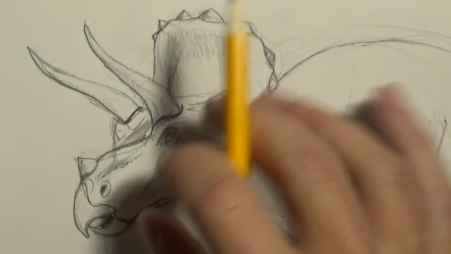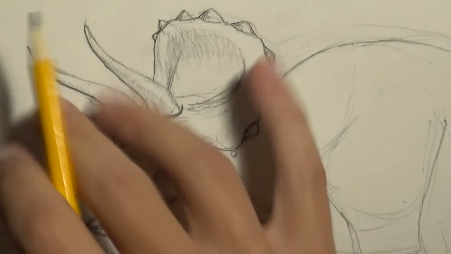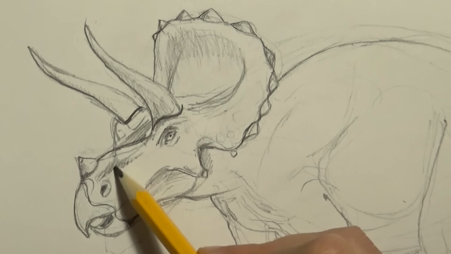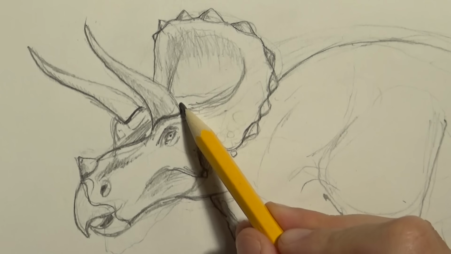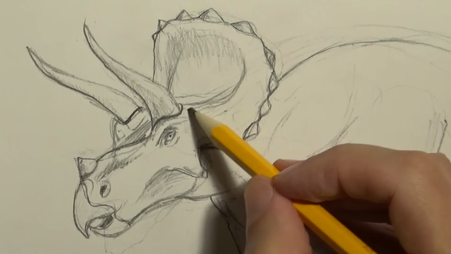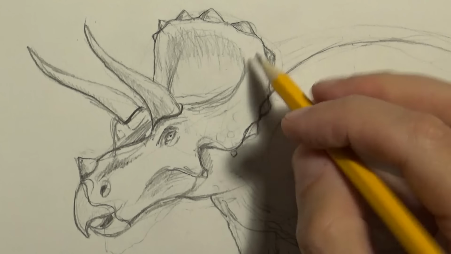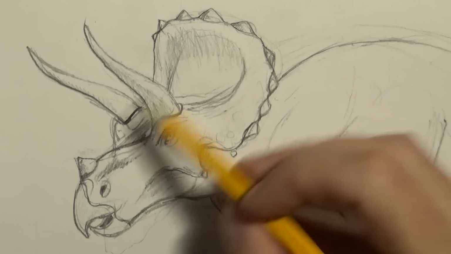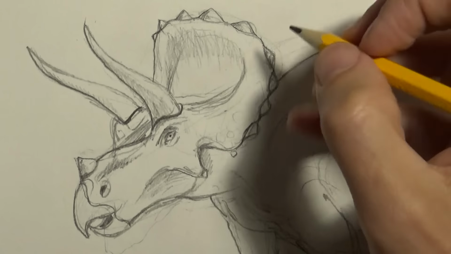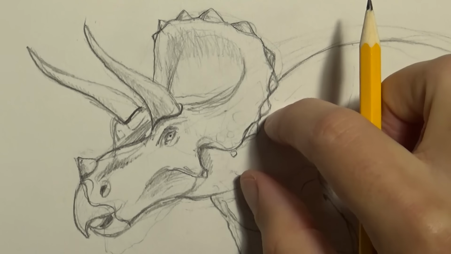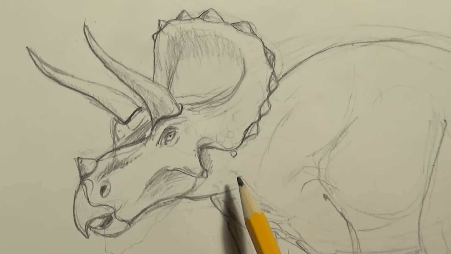It grew bigger, and the head, the frill, the horns also grew bigger. The head was probably used a lot for display, to scare others. Also combat with the horns. This is very protecting for the neck, actually, from a bite of Tyrannosaurus.